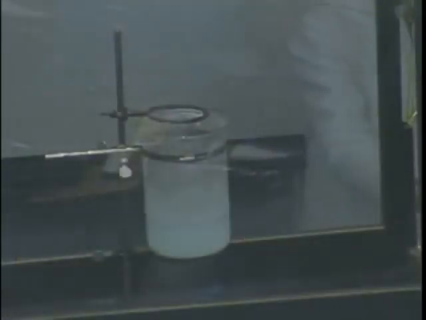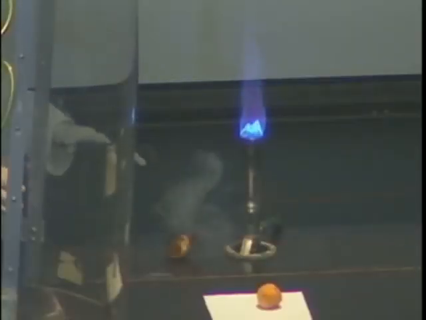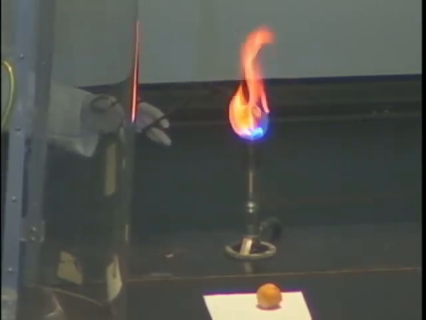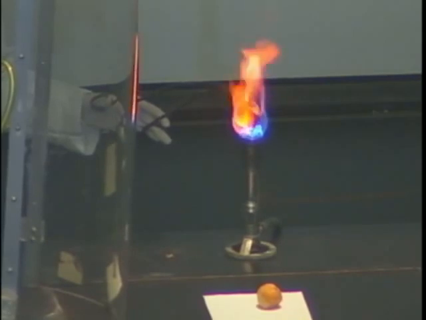There it goes. The red glowing donut. That's the energy in the little donut hole, okay?